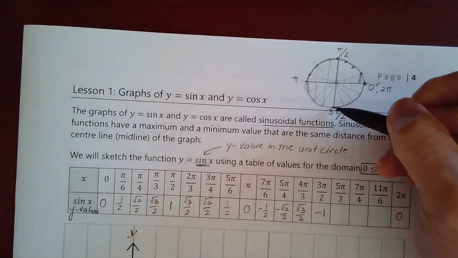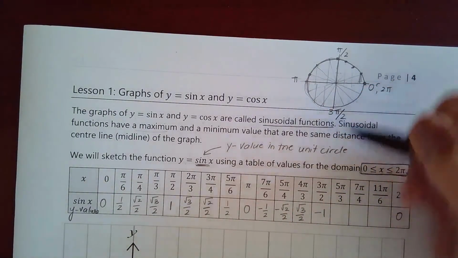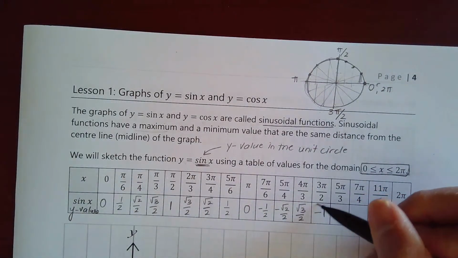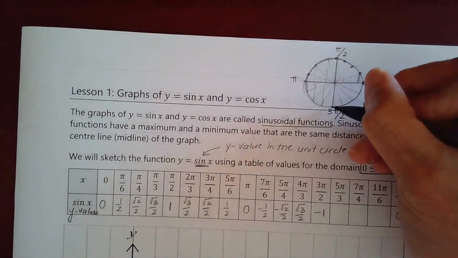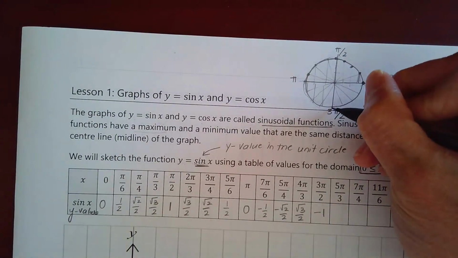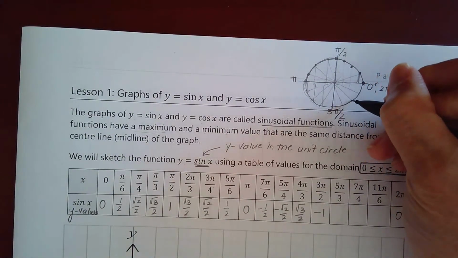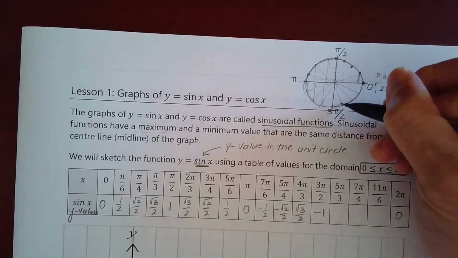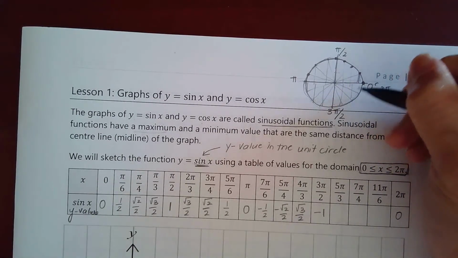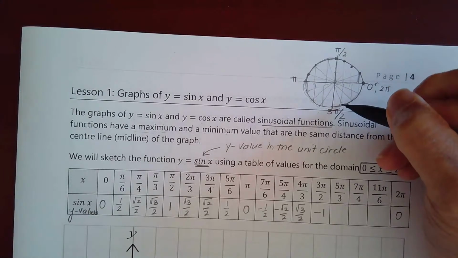And then when we get into this one here, 3 pi/2, the y value is -1 because we're at the very, very lowest. And then, as you can see, it's going to start to go back up again. So this is still going to be in the negative.